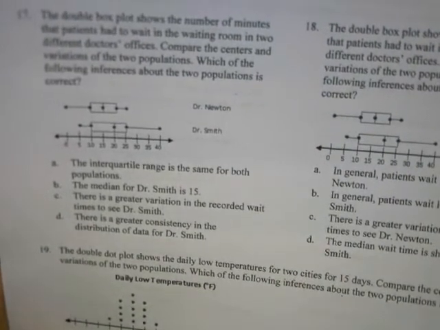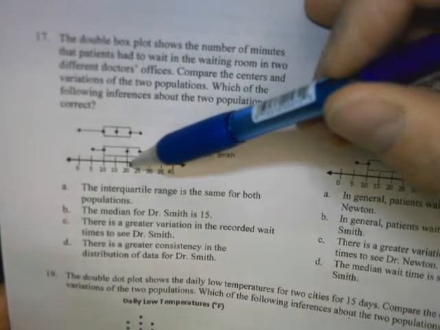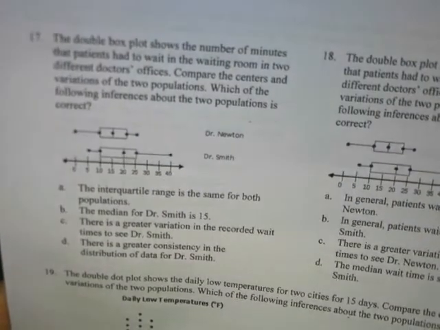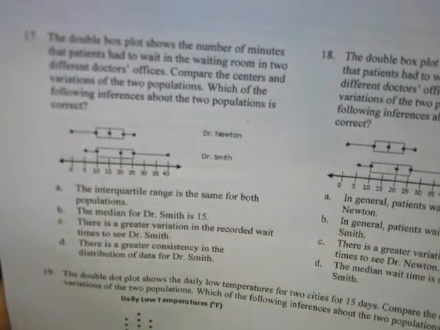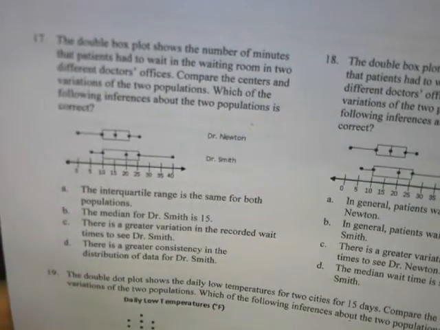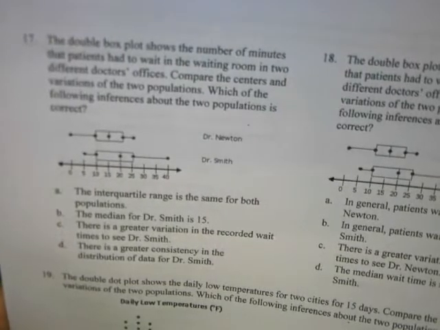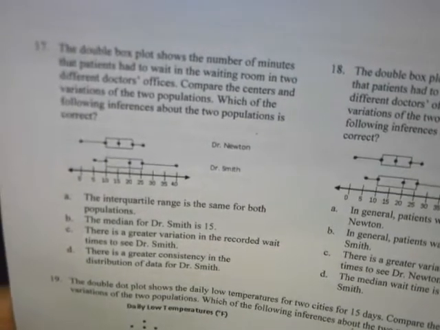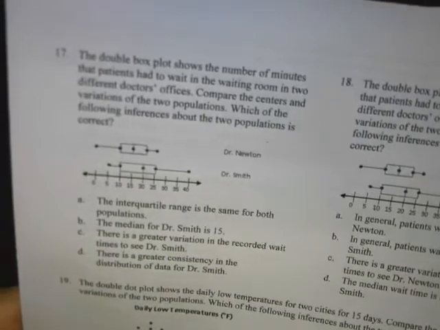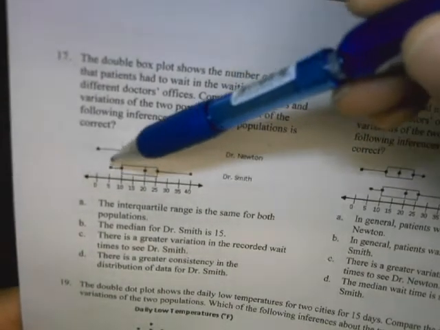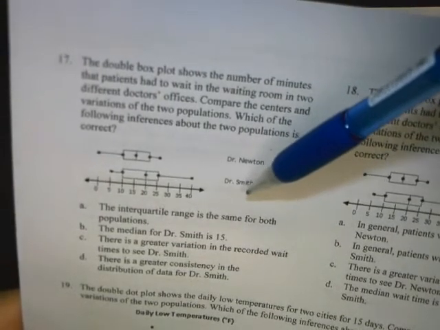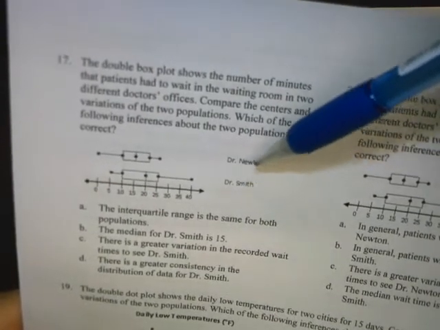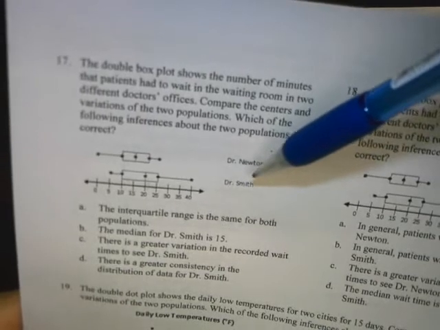B, the median for Dr. Smith is 15. So I find Dr. Smith. I go right to the middle of the box and I go down. That doesn't hit 15, so that's not true. C, there is a greater variation in recorded wait times to see Dr. Smith. Well, the variation means the difference between the big and the small, right? So if I look at those, I can see the variation or the distance between the big and the small for Smith is greater than Newton. So that's true.